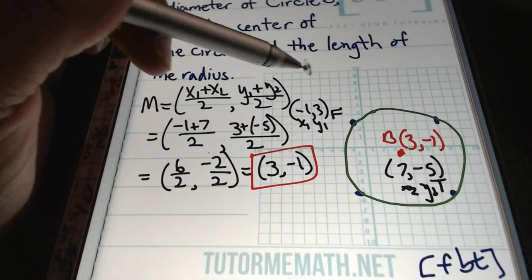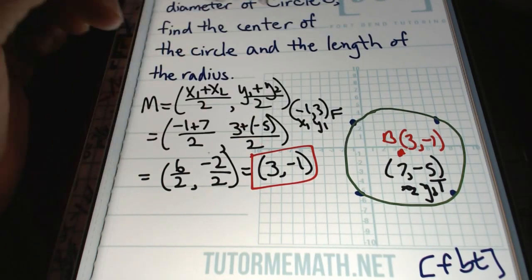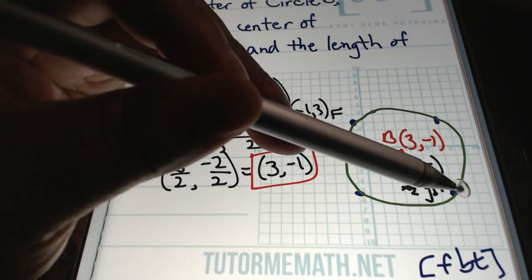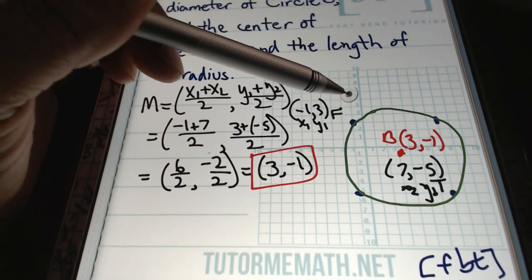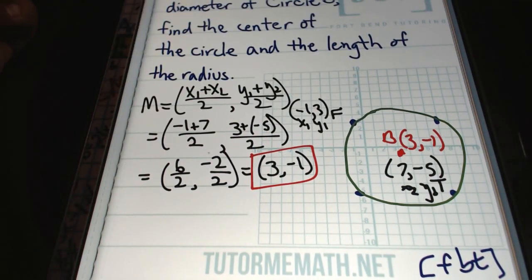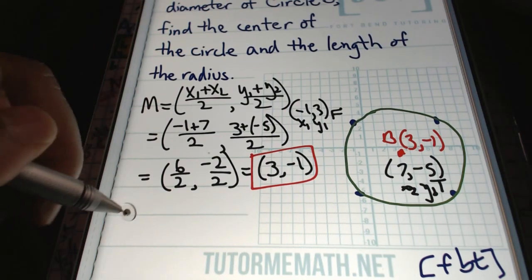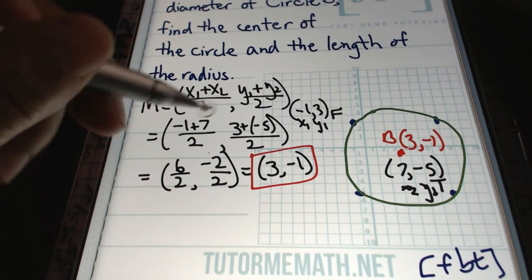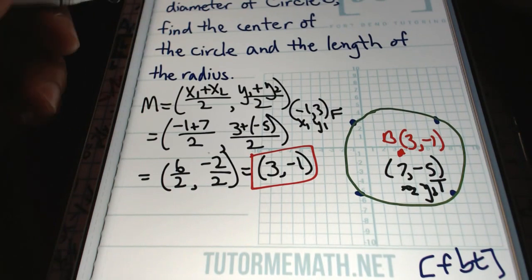So there's 2 ways to go about doing this. We can just simply find out the length of F and B. We can find out the length of B and T, or we can find out the length of the diameter and then divide that by 2. So there's different approaches to solving this problem. So what I think I'll do, because I like small numbers, is that I'm going to find out the distance between F and B. That's what I'll be doing.